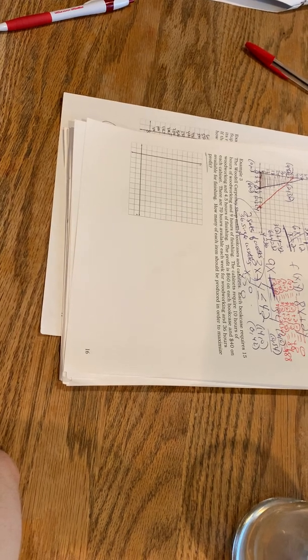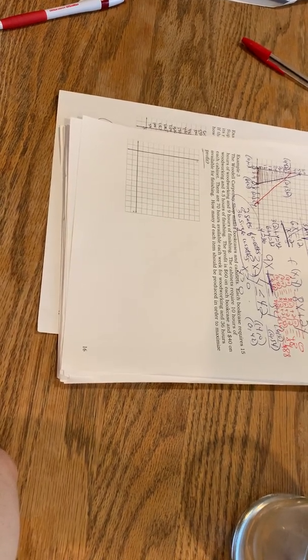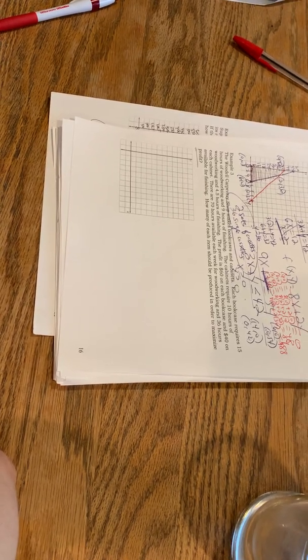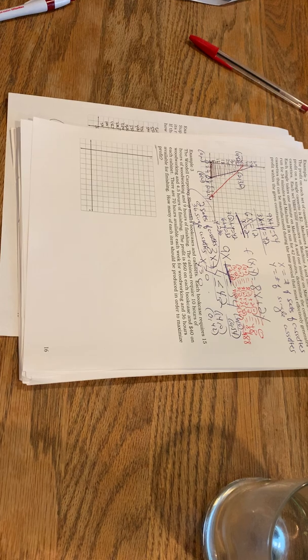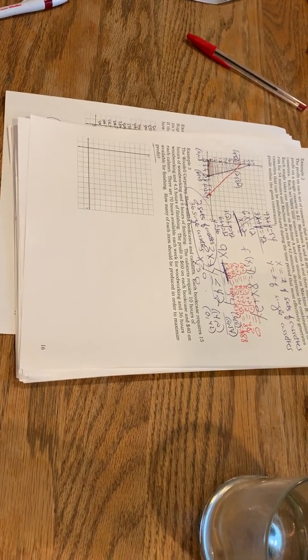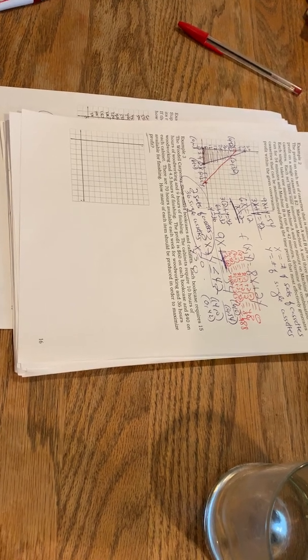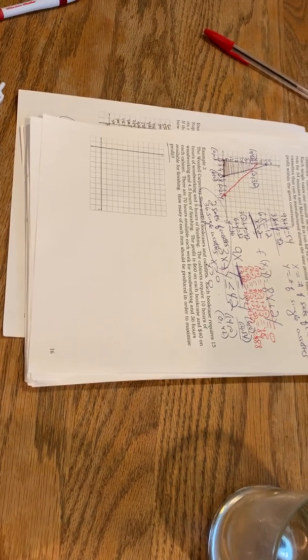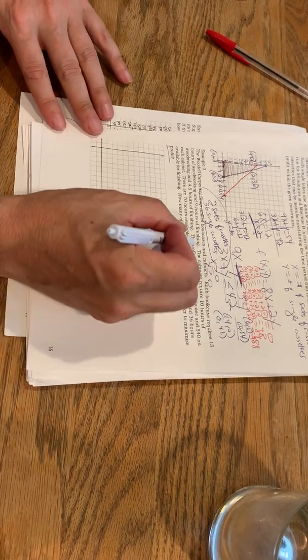That would be example 2. Example 3 on the bottom of page 16. The Whittle Carpentry Shop makes bookcases and cabinets. Each bookcase requires 15 hours of woodworking and 9 hours of finishing. Cabinets require 10 hours of woodworking, 4.5 hours of finishing. Profit is $60 on each bookcase and $40 on each cabinet. There are 70 hours available each week for woodworking, 36 hours available for finishing. How many of each item should be produced to maximize the profit?